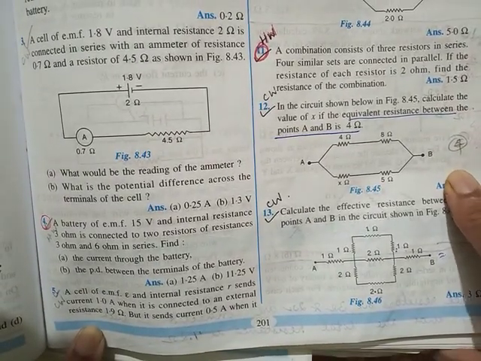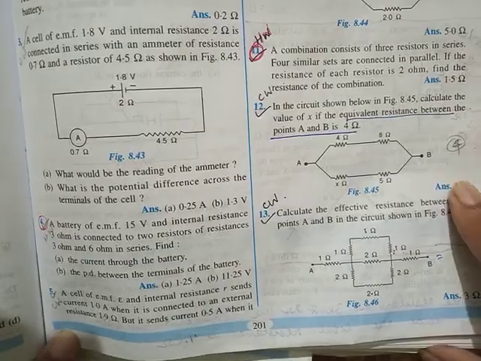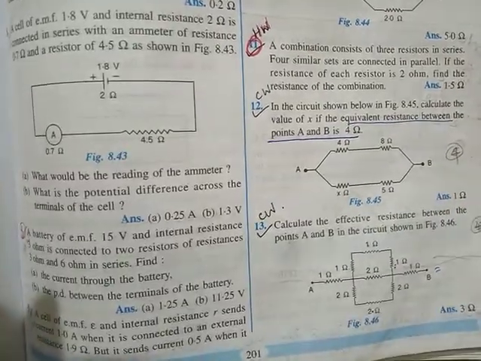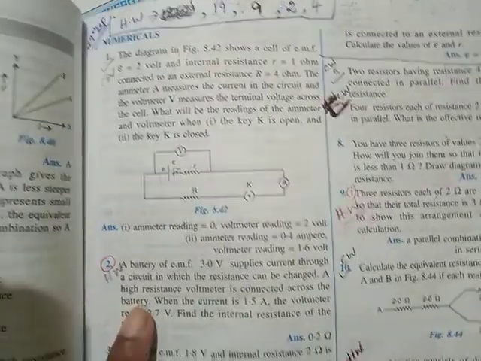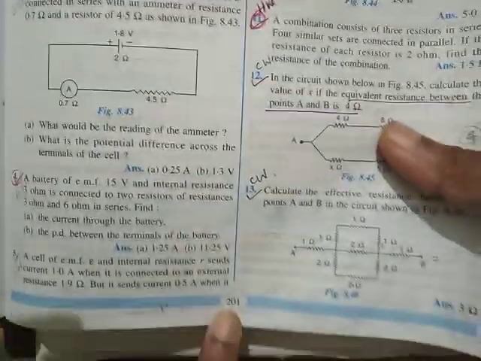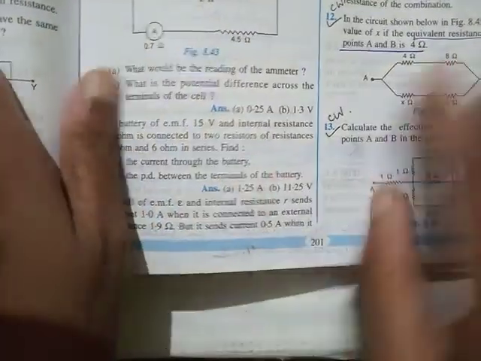Some children had asked some doubts, so I'm putting this short video to clarify the doubts and to just give a recap of how to study for this chapter. Okay, the first doubt which some of you had asked was page 201, numerical number 5. So let's solve that first.